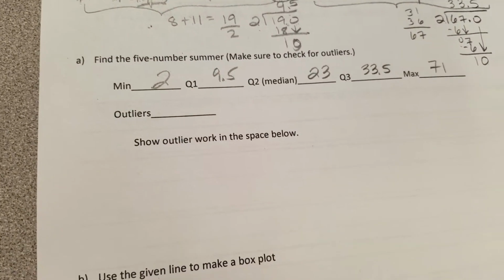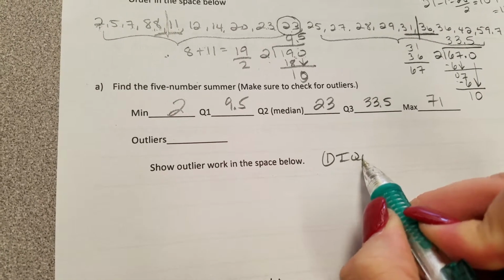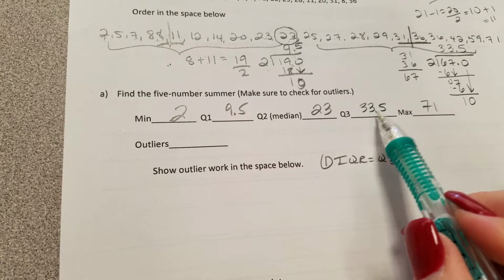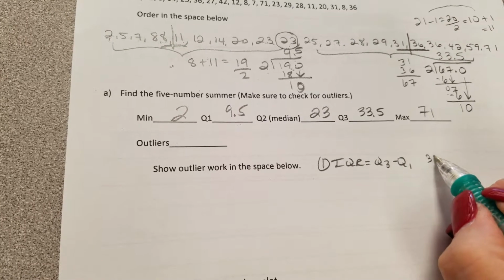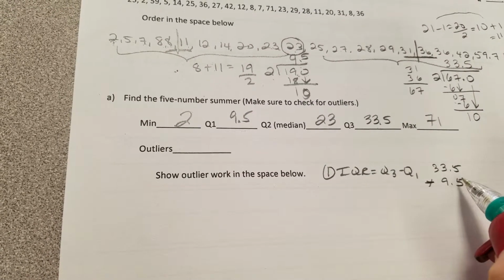Okay. Now we need to check for outliers. Step 1 for checking for your outliers is to find your IQR, which is your Q3 minus your Q1. So my Q3 is 33.5, and we're going to subtract 9.5. So 33.5 minus 9.5.